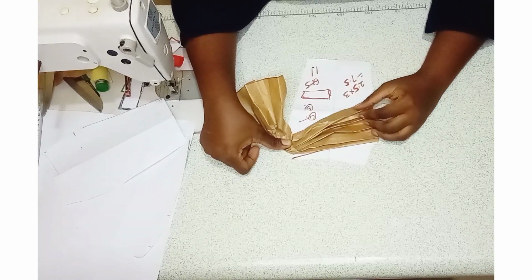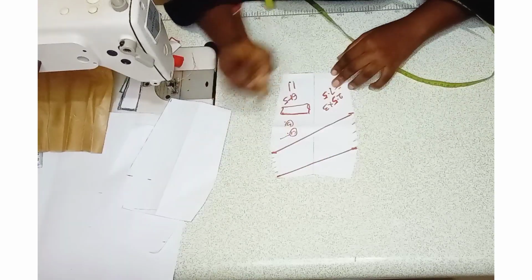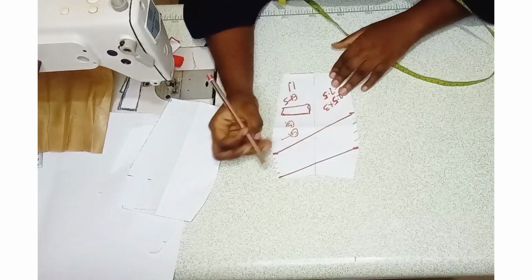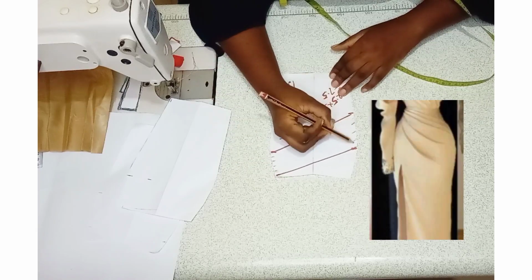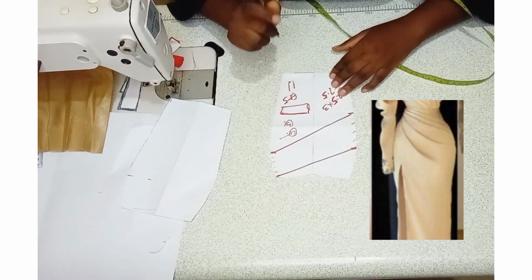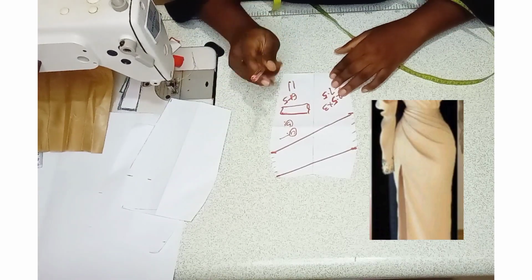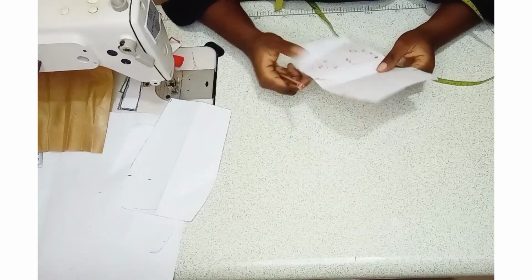So the B part now is achieving this same style using a slash and spread method. There are some drapes that you will notice that one part is the part that actually has the pleat, and the other part is free. The other part is just plain, it doesn't have a pleat, just like something showing on your screen right now. This type of drape is better achieved using slash and spread technique.